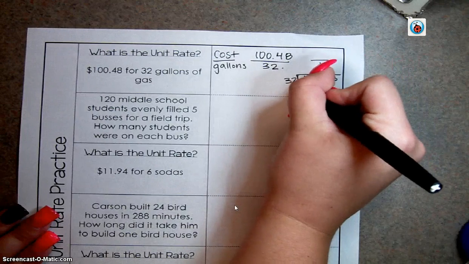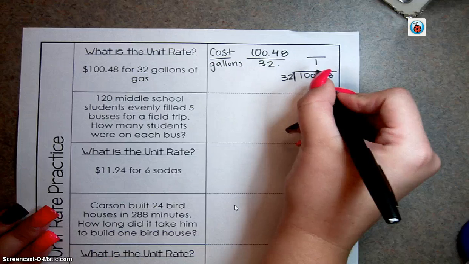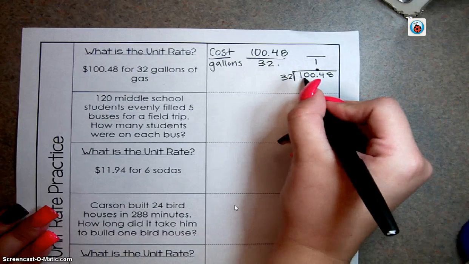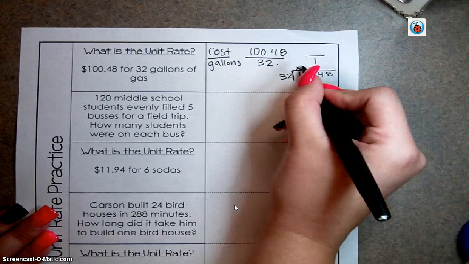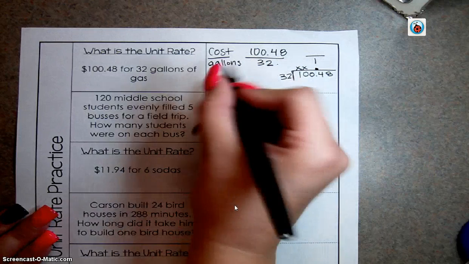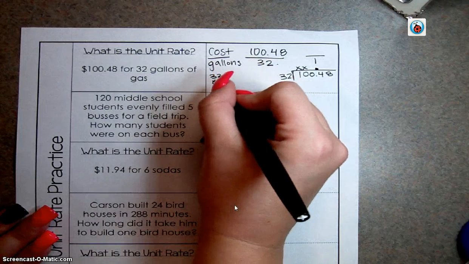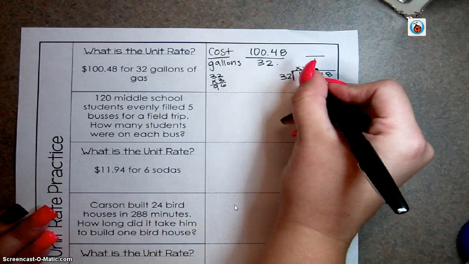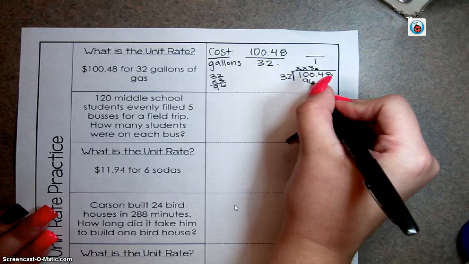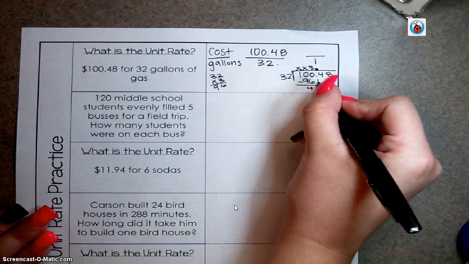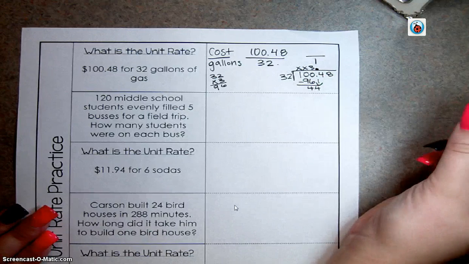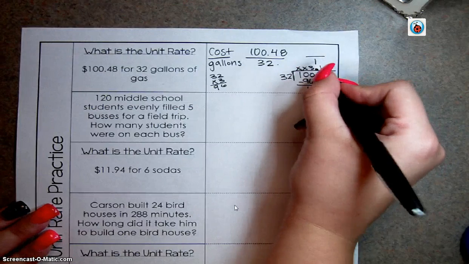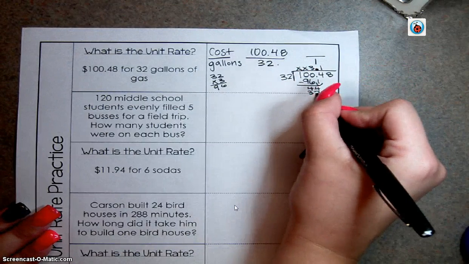Okay, so divide by 32. Make sure you bring your decimal up. 32 goes into 1, 0, into 10, 0, goes into 100. Let's test. It's probably going to be about 3 times. Yep, 96. So 3 times 32 gives me 96. When I subtract, I get 4. Bring down the 4. All right, 32 goes into 44 1 time. 1 times 32 is 32.